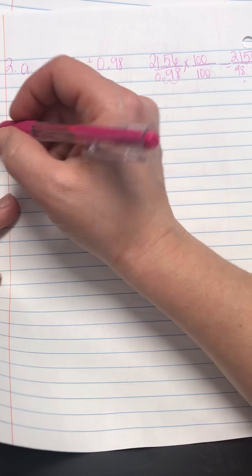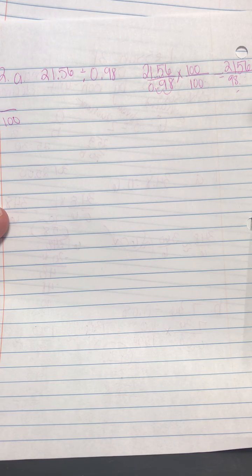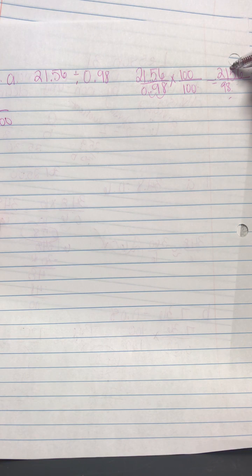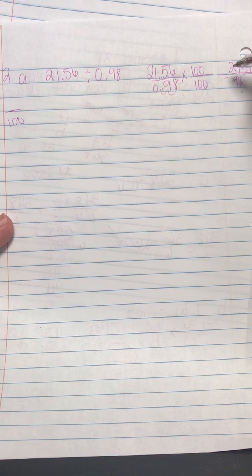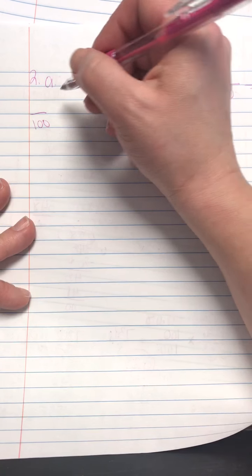So I'm going to come down here to my next line. I'm going to write my denominator first because I want to make this efficient. 98, super close to 100. So if I'm counting by 100s, what would 2156 be closest to? Well, if I'm counting by hundreds, I know I want it to end in zeros. So is 56 closer to 2100 or 2200? I'm going to use that old look next door, 5 or greater, add one more, and I'm going to say it's closer to 2200.